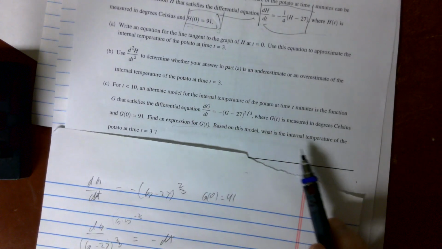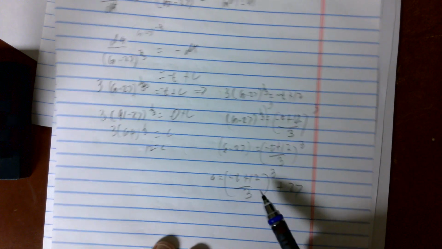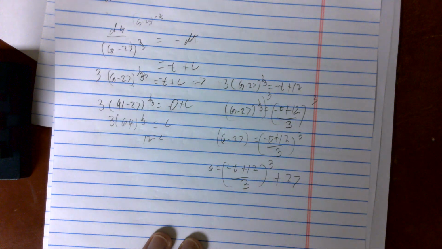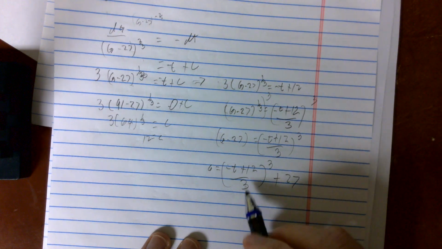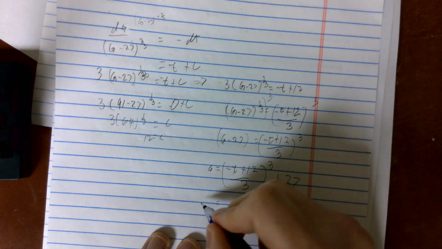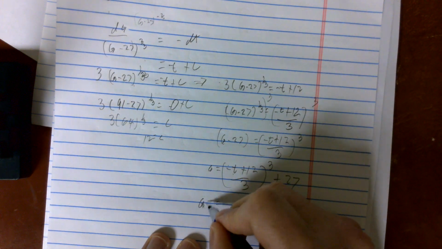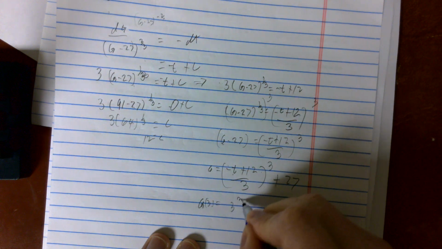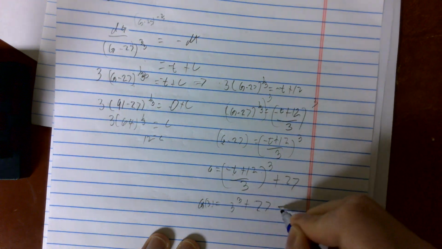And then I said you plug in 3. And when I plug in 3, g of 3 is going to be 9 over 3, which is 3 cubed, plus 27, which gets 54.